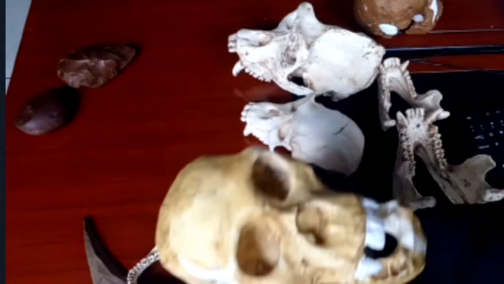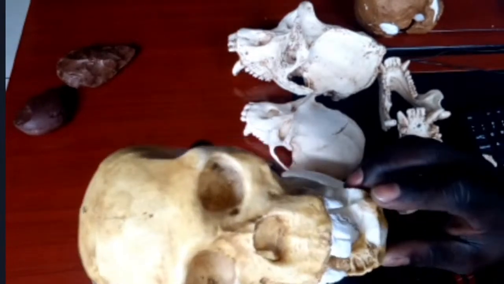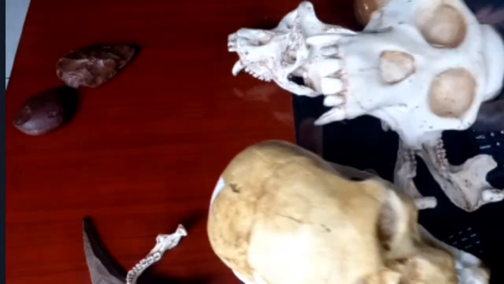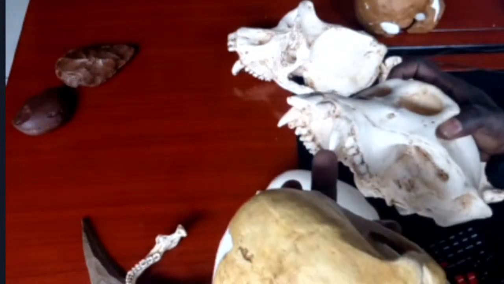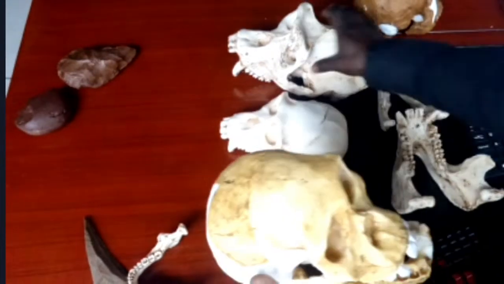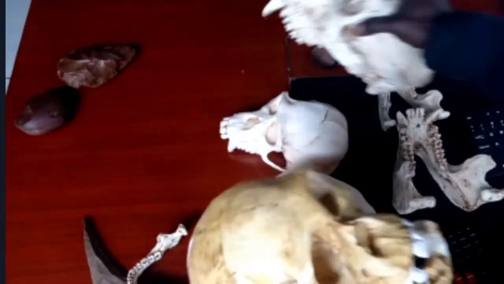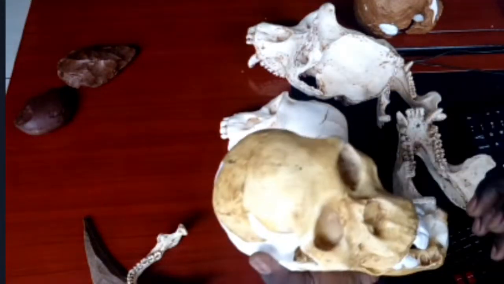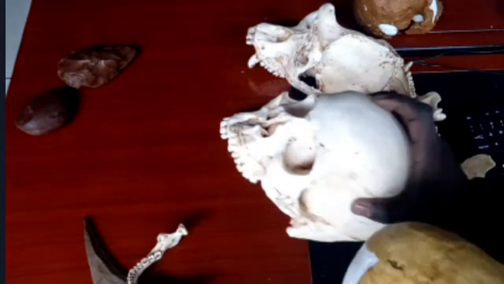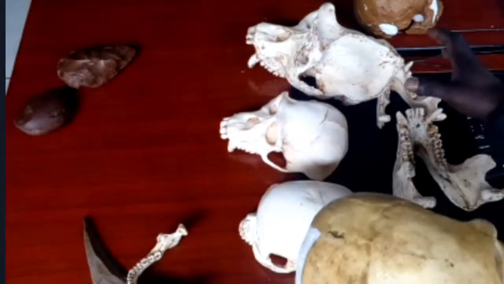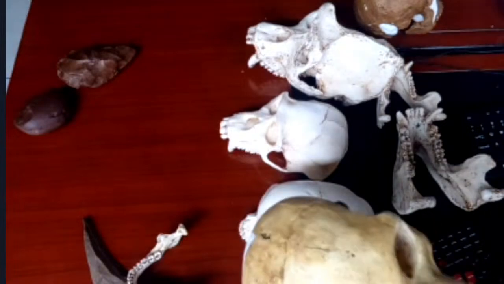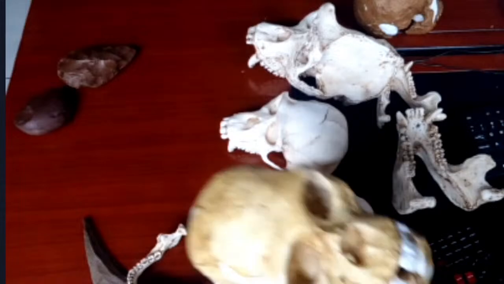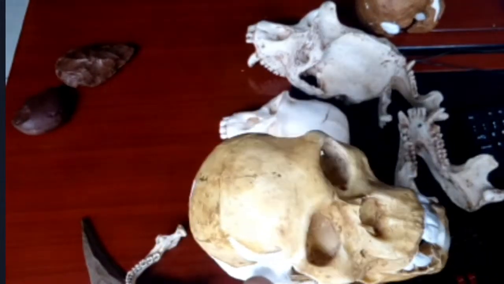And if you look at the canine, it is not as big as this chimpanzee's, and still not as small as this. It means that it has some human-like characteristics and some characteristics of these other Australopithecus species. So that's why, because it is in between, we call it a missing link or a transitional species.